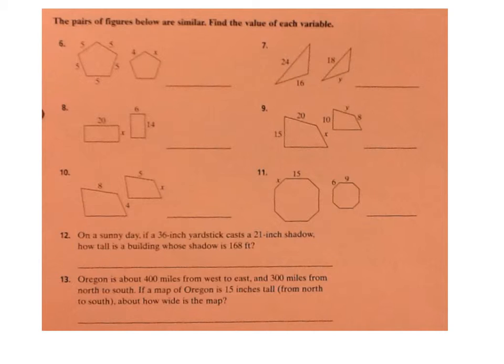Number 12. On a sunny day, if a 36-inch yardstick casts a 21-inch shadow, how tall is a building whose shadow is 168 feet? Well, if you think of a 36-inch yardstick, in order to cast a shadow, it's going to be pointing up. And you know that that is 36 inches tall. And shadows always show up on the ground. And that shadow is 21 inches. Well, it wants to know that if a building is 168 feet tall, how long is this shadow on the bottom?